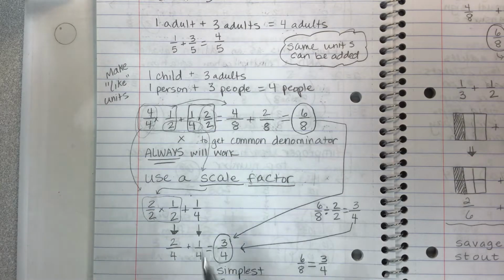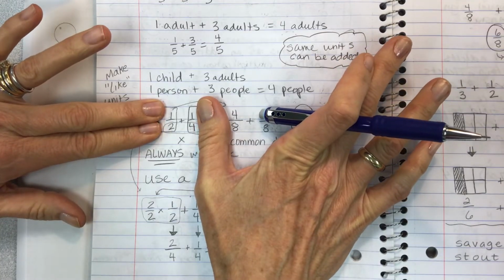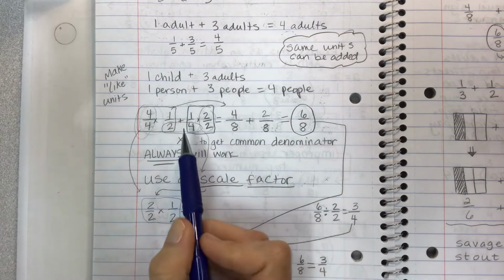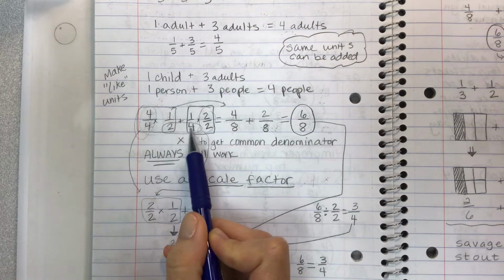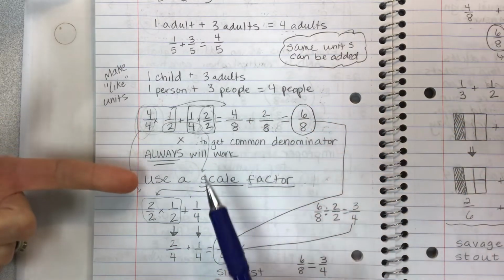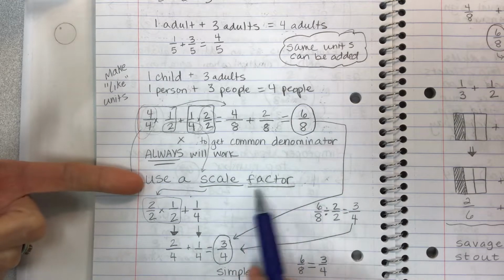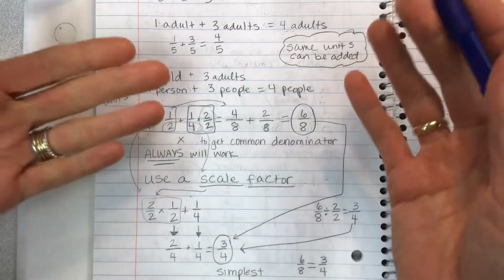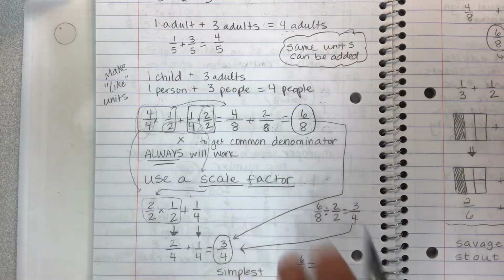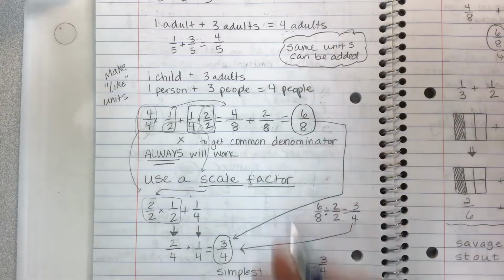So if I have 1/2 plus 1/4, I know it's kind of messy here, but let's just focus on this first, 1/2 plus 1/4. What I need to do is try to find a way to make the 2 and the 4 be the same. So we can do this thing called working with a scale factor. Don't be afraid. Scale factor. A factor is just a number you multiply, right? And scale means you're going to scale it up or scale it down. Like if you have a scale model of something, you can have a miniature or you can have one that's life size. So scale, up or down.